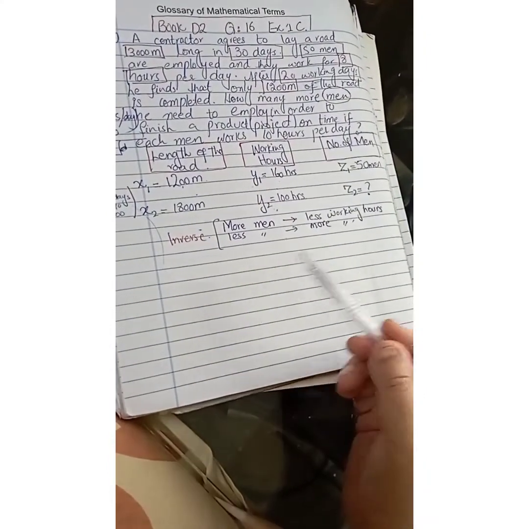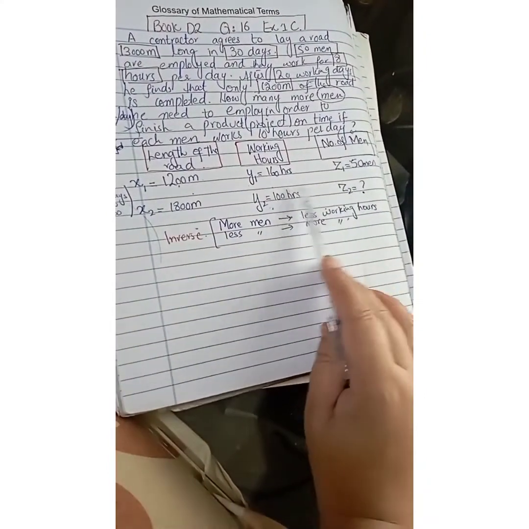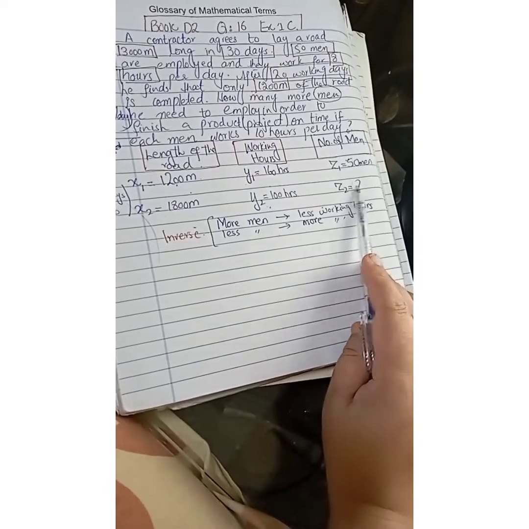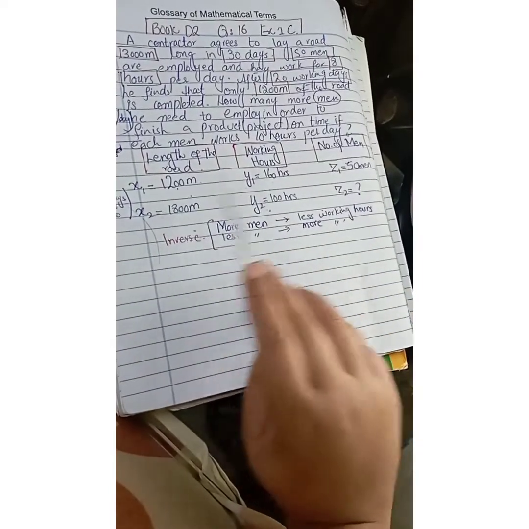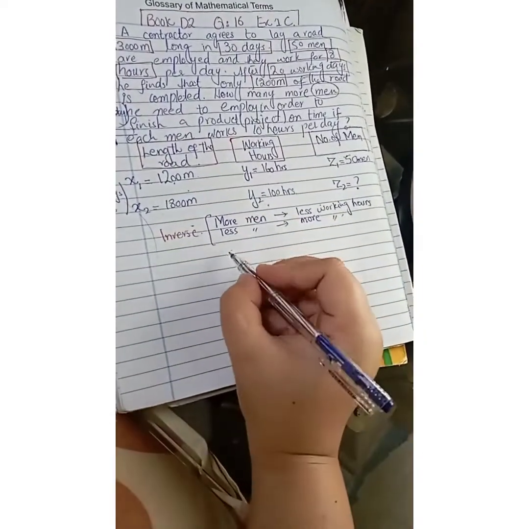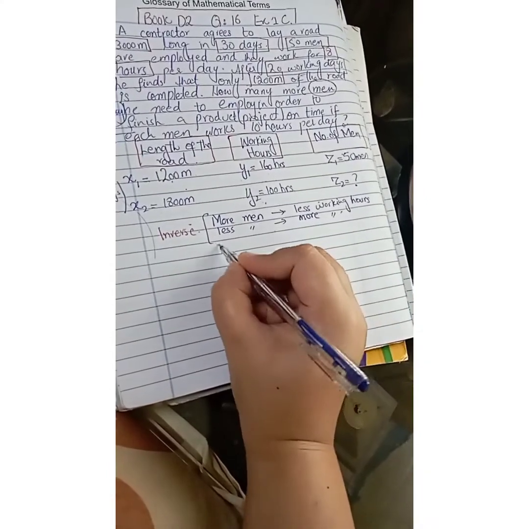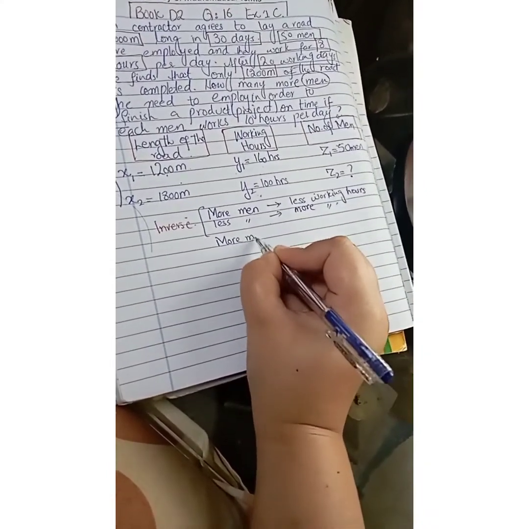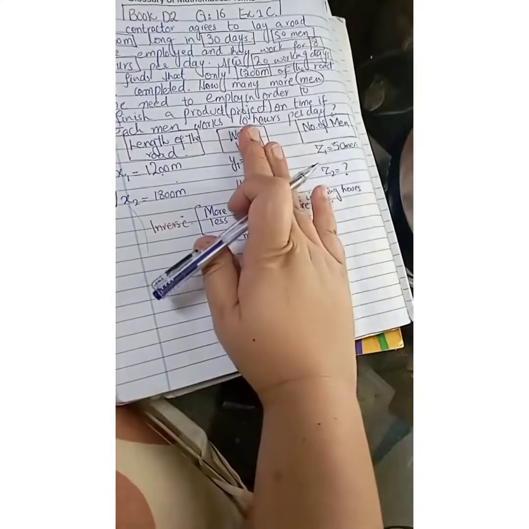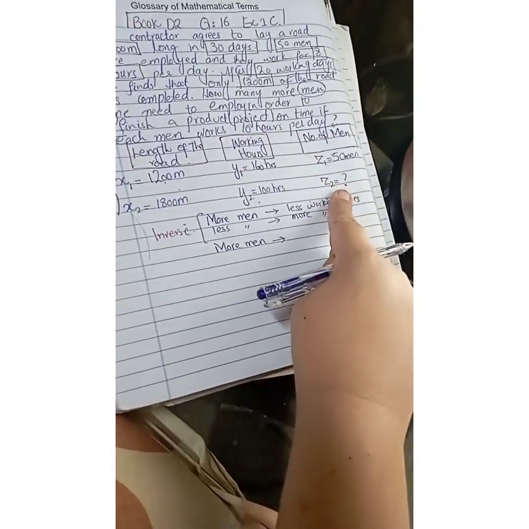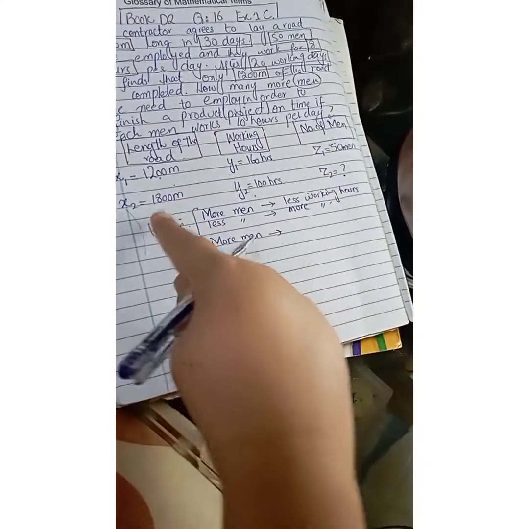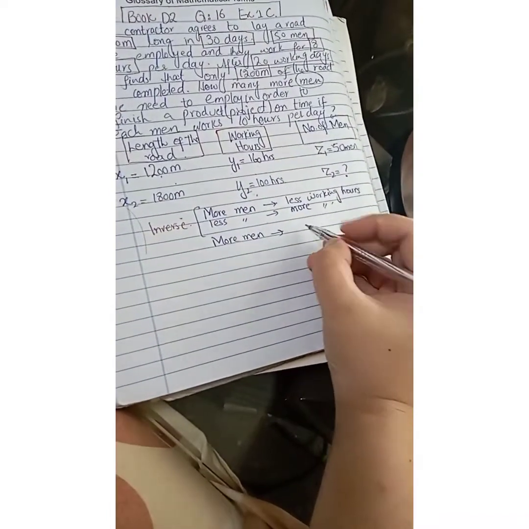Now we have talked about these two conditions. Moving on to the length of the road and the number of people. If I assume again that more men are working, definitely assuming that this is constant, the length of the road can be increased.